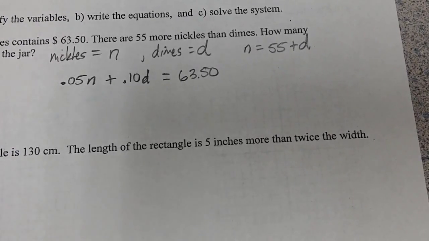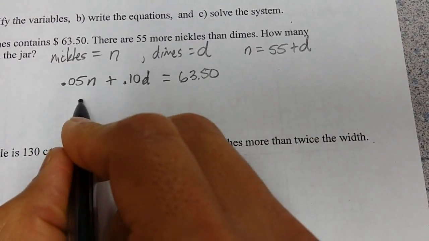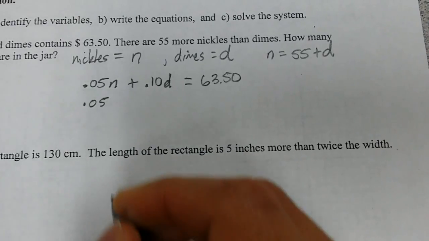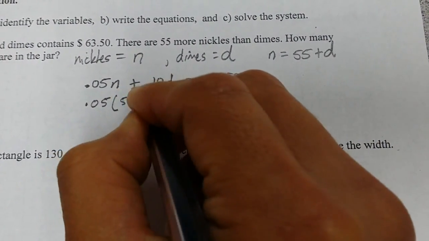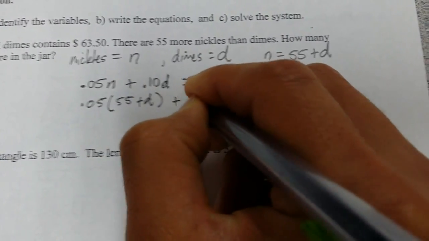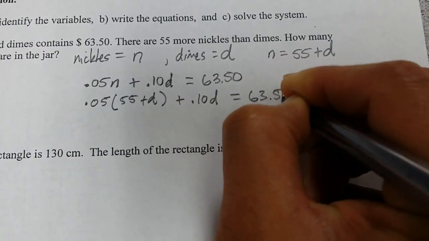You know how to solve by substitution. So everywhere there's an N, I'll just put 55 plus D. So 0.05 times (55 plus D) plus 0.10 D equals 63.50.